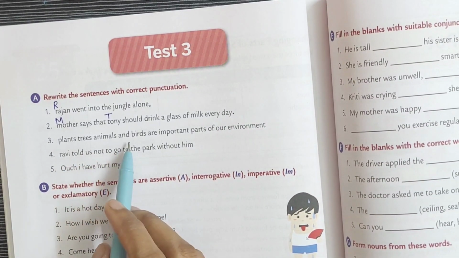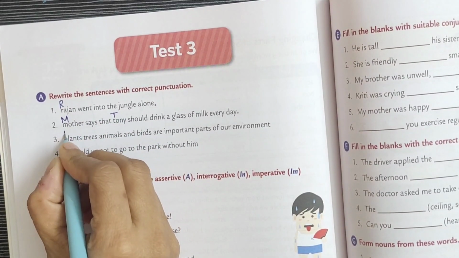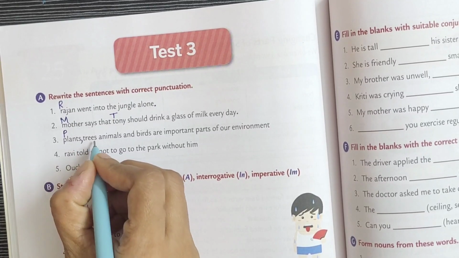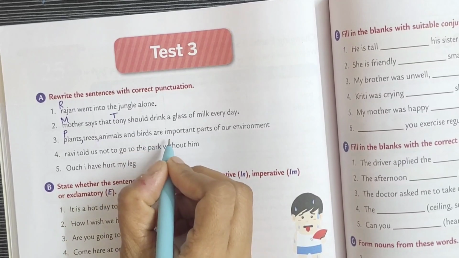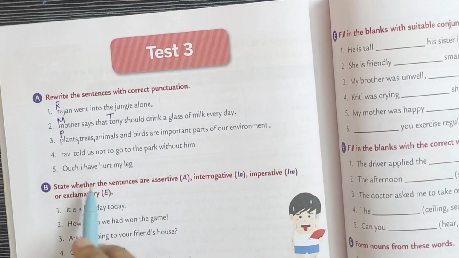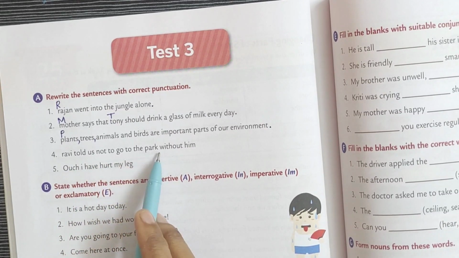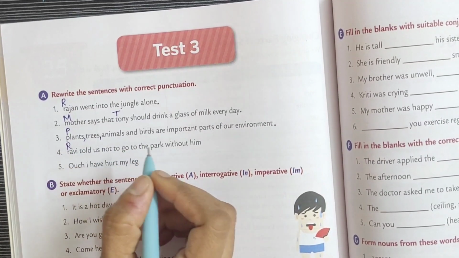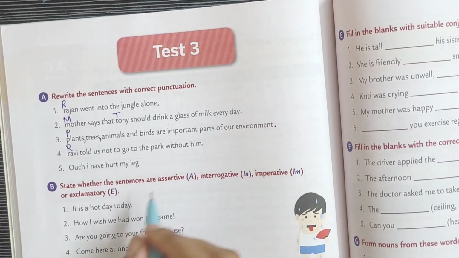Plants, trees, animals and birds are important parts of our environment. P capital, comma, trees, comma, animals and birds are important parts of the environment. Full stop. Ravi told us not to go to the park without him. R capital, and after him, full stop.